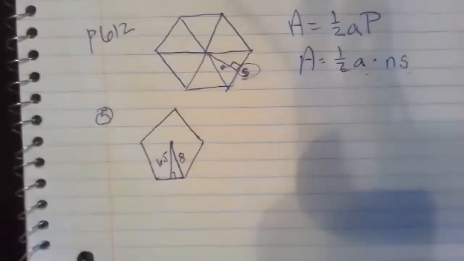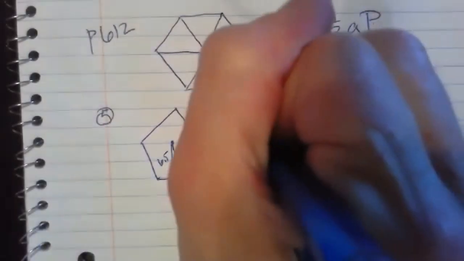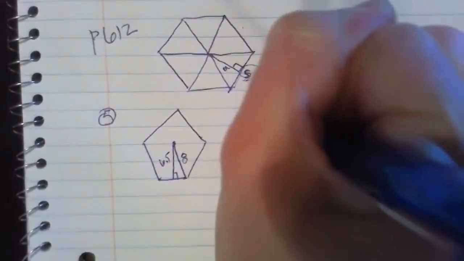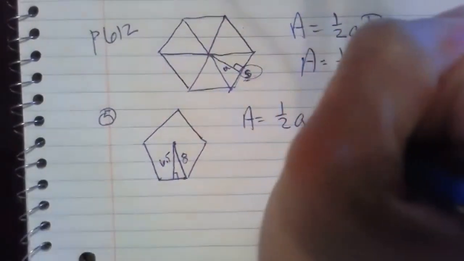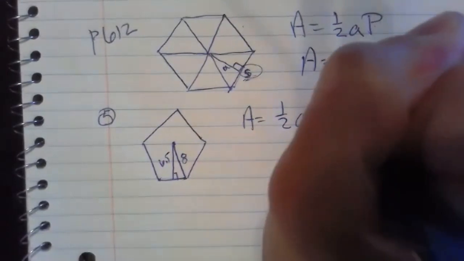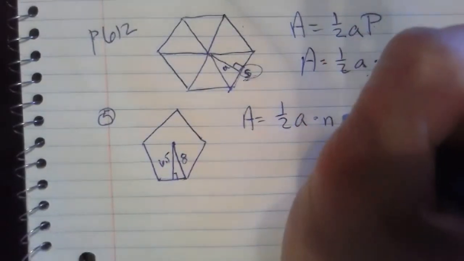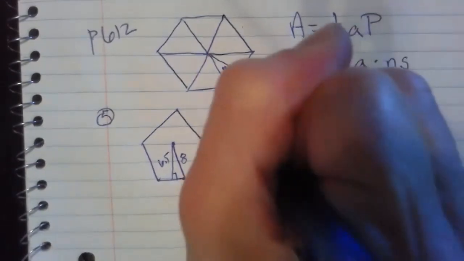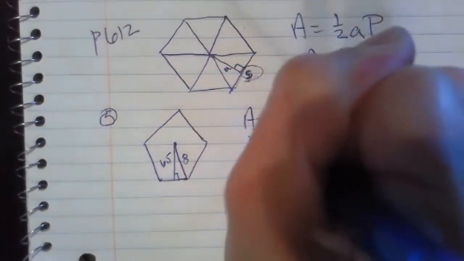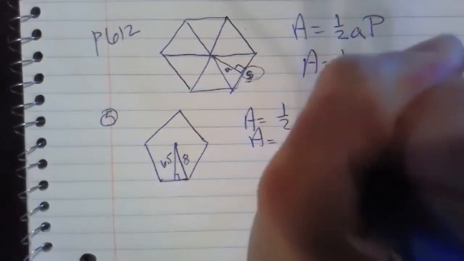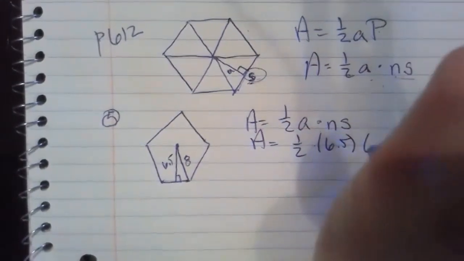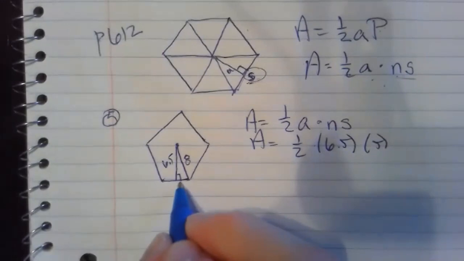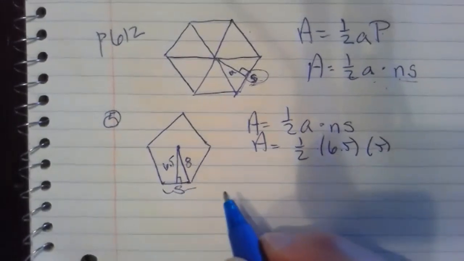So what do I need to know to find the area of this regular polygon? I need 1/2 the apothem times, and I'm going to use ns instead of the perimeter, the number of sides times how long the side is. I know the number of sides, there's 5, so we have 1/2 the apothem times 5, but do I know what the side length is?